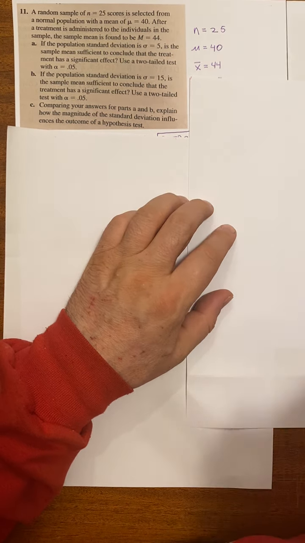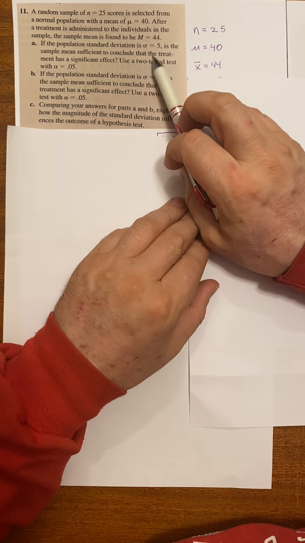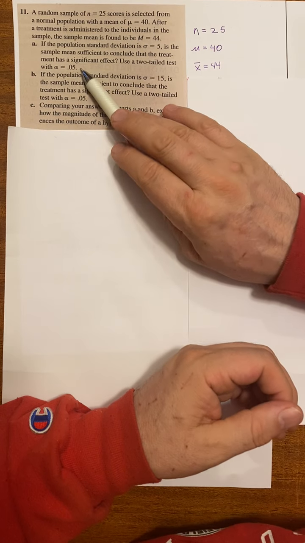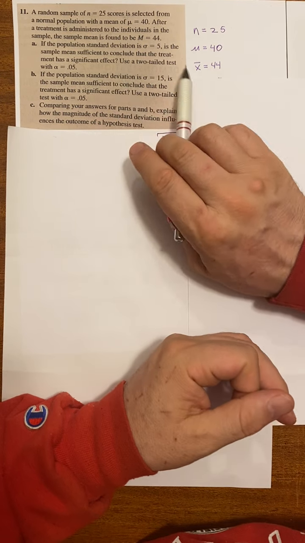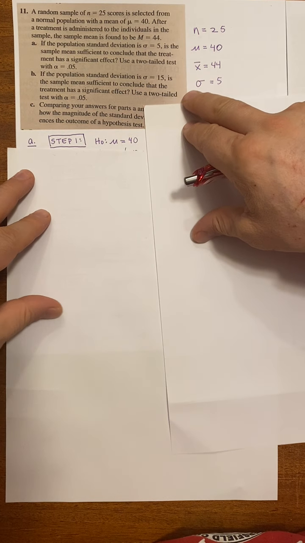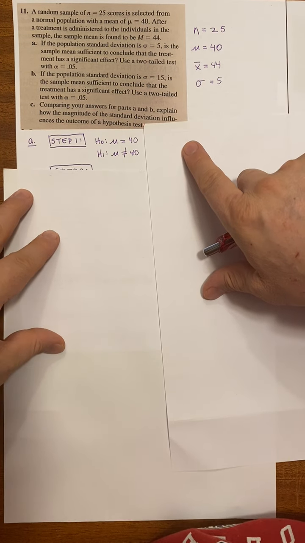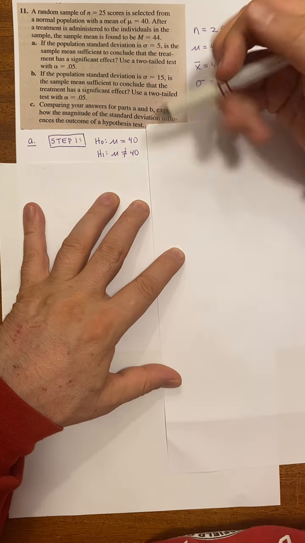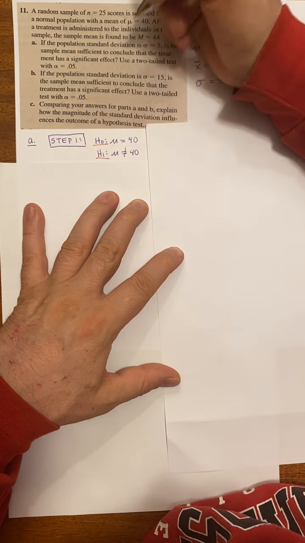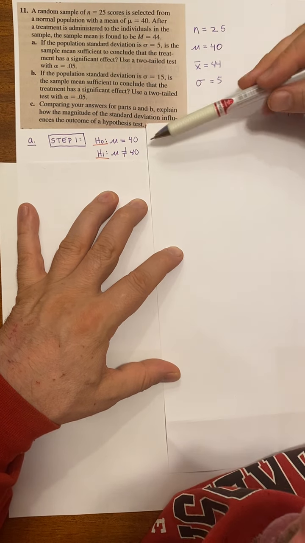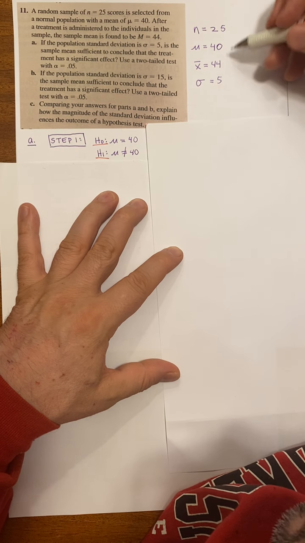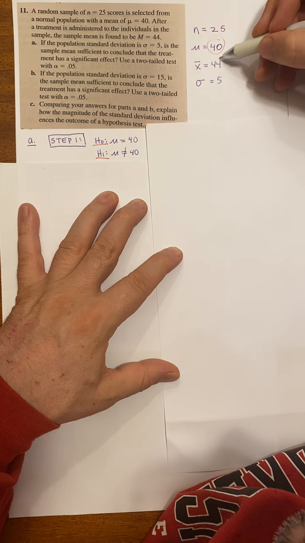That leads us to question A. If the population standard deviation is 5, is the sample mean sufficient to conclude that the treatment has a significant effect? Use the two-tailed test at 0.05. Okay, so here's our question A. We've got our step 1, our statement of our null hypothesis, and our statement of the alternative hypothesis. The null is saying that in actuality, there is no difference between the population and the sample mean.